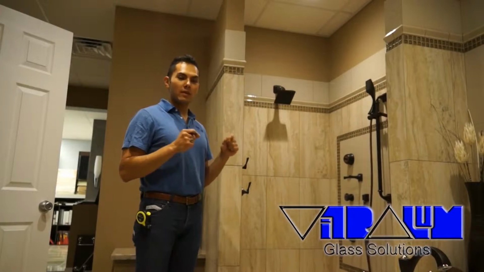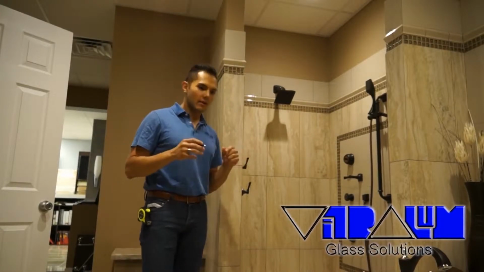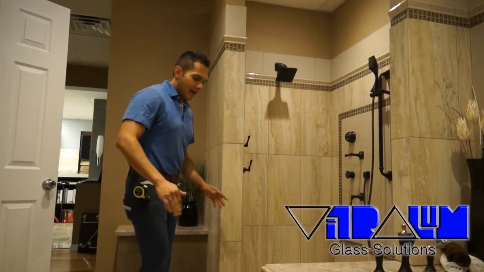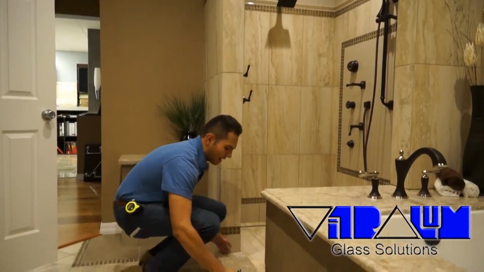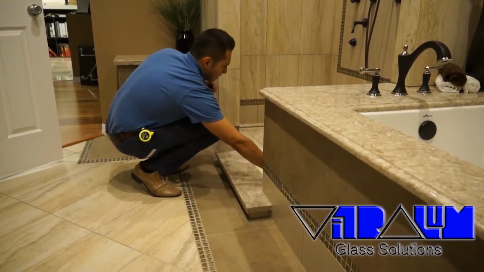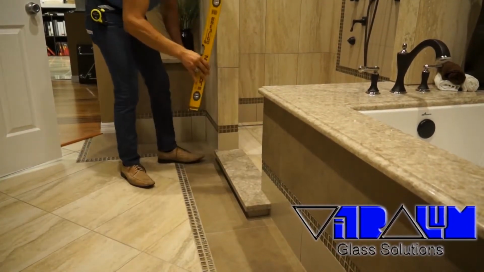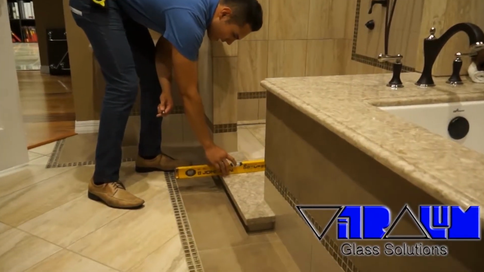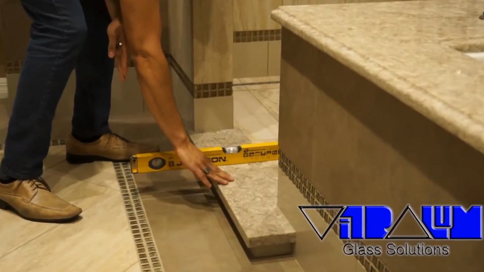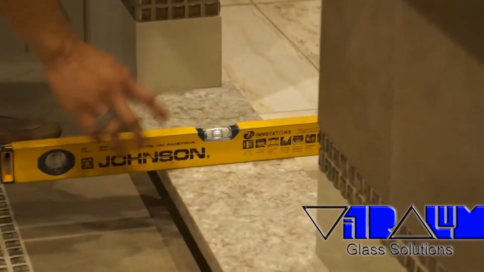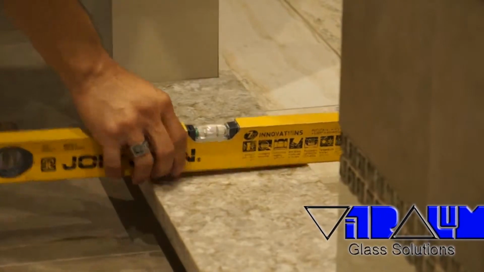Now we're going to explain some things that you should do to make sure that your shower is efficient. Number one, you need to make sure that this piece is inclined into the shower. Make sure you have a level to take the levels. So we need to make sure it's inclined in so the water won't spill out. In this case, it is inclined towards the inside.